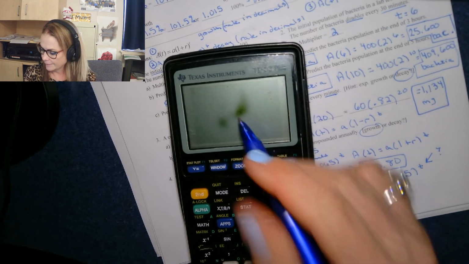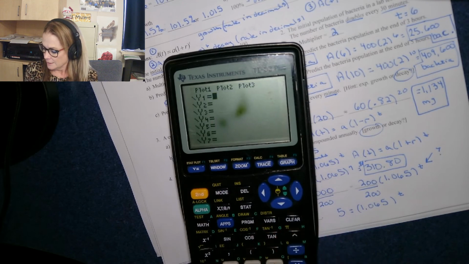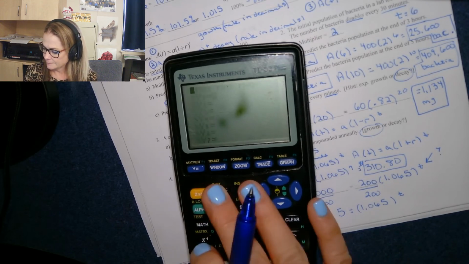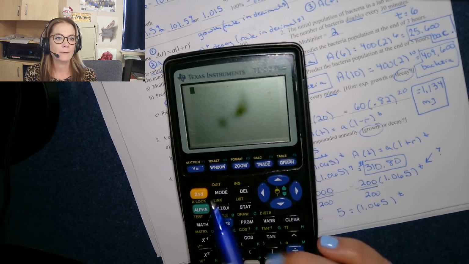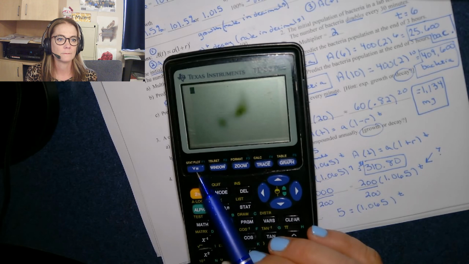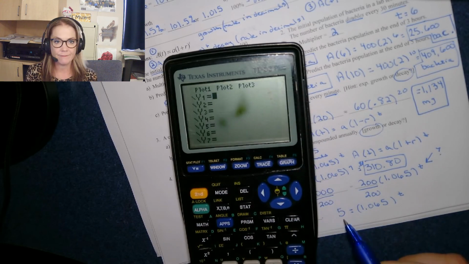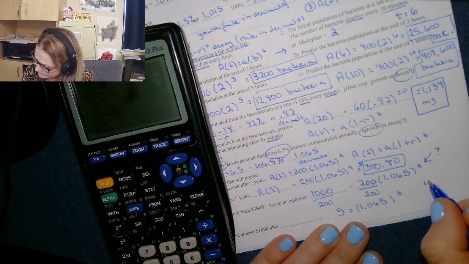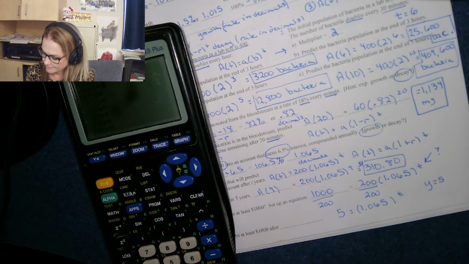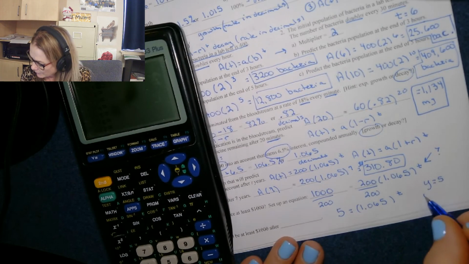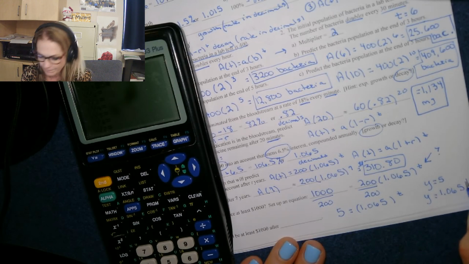I wish I had my other one that didn't have the shadow, but that's okay. So here we go. I'm going to hit y equals. I want to do y equal to 5. That's the one side. And then I want to do y equal to 1.065 to the t.